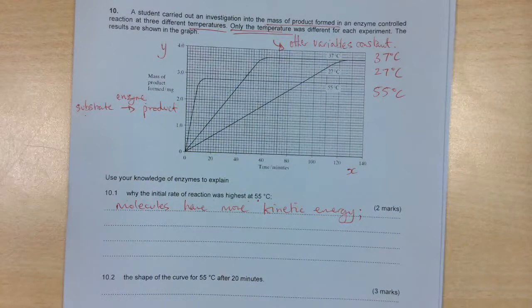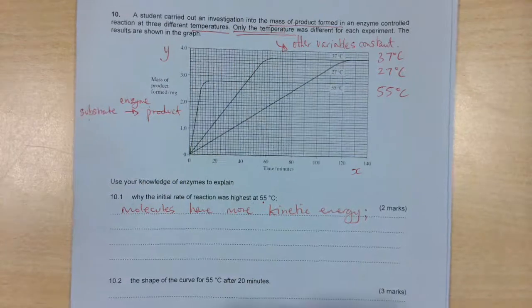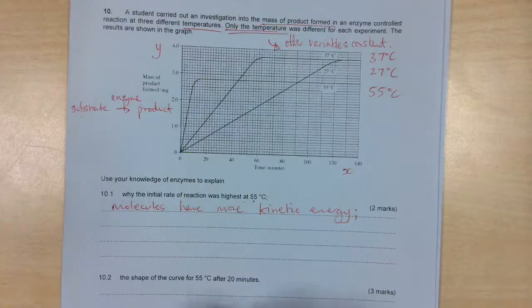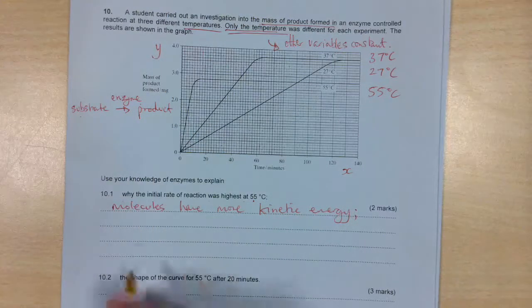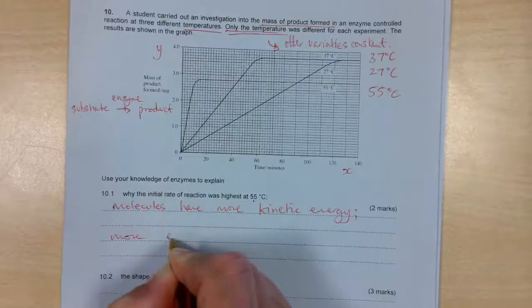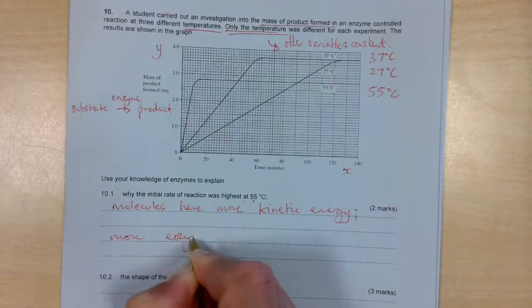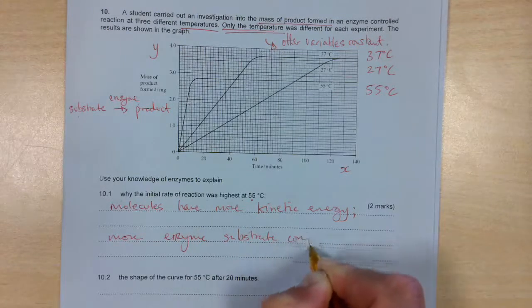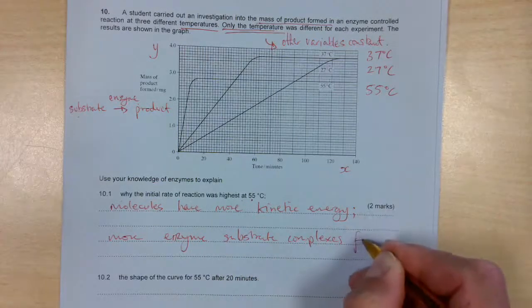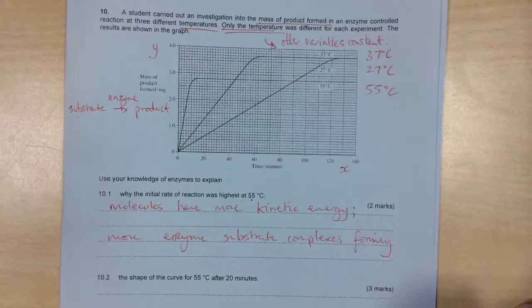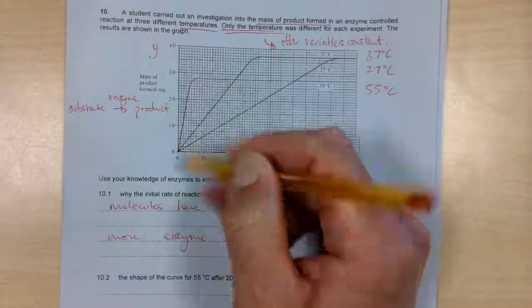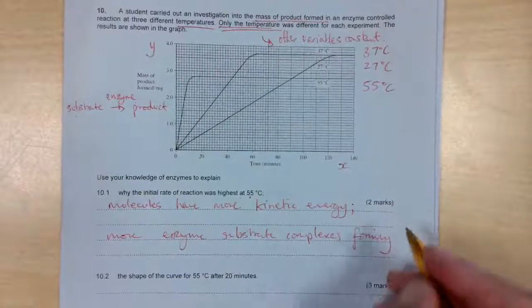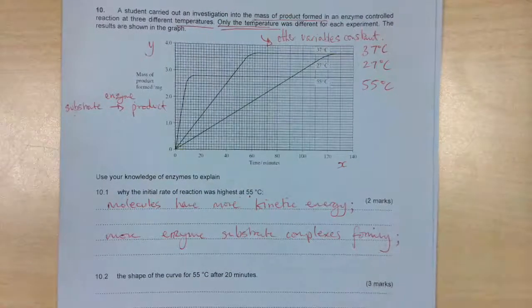So the substrate and the enzyme are more likely to collide to form enzyme-substrate complexes. So at 55 degrees Celsius there will be more enzyme-substrate complexes forming in that initial period because the enzymes and the substrates have more kinetic energy and are more likely to collide.